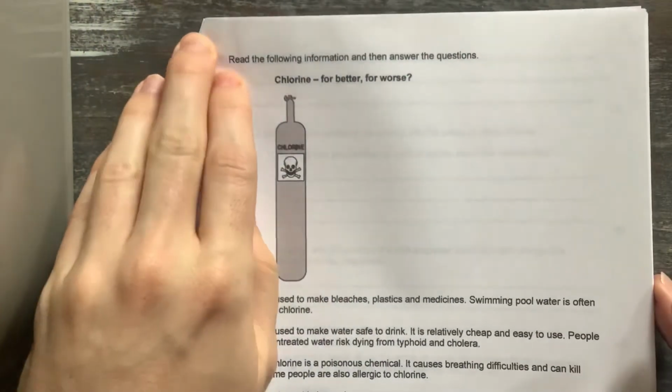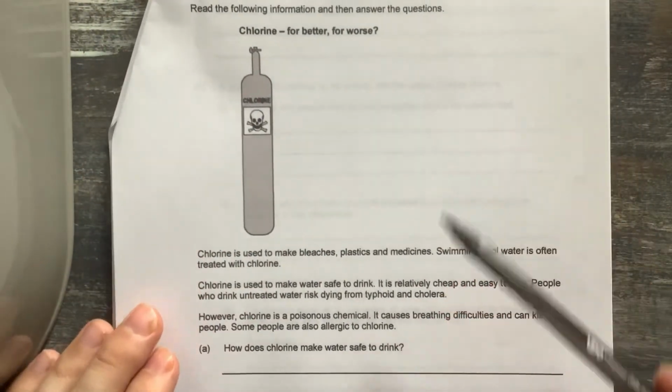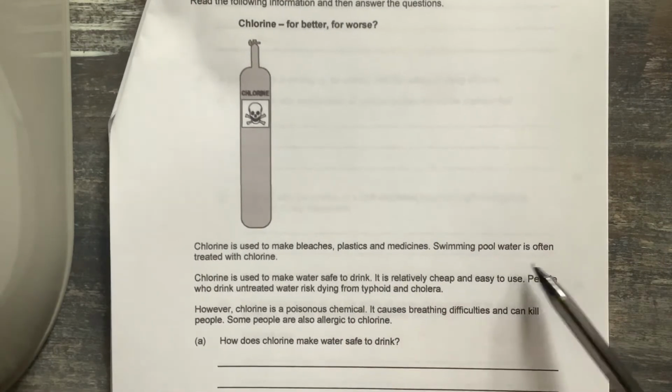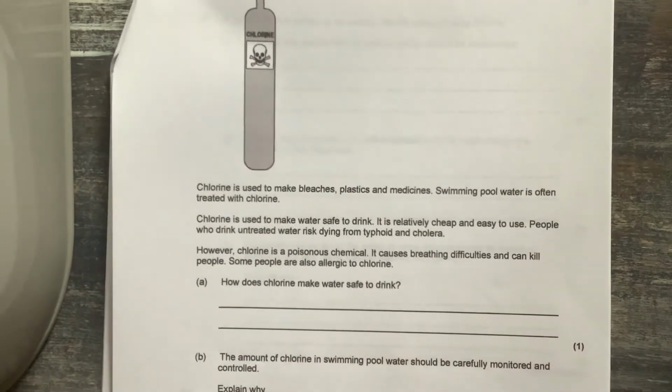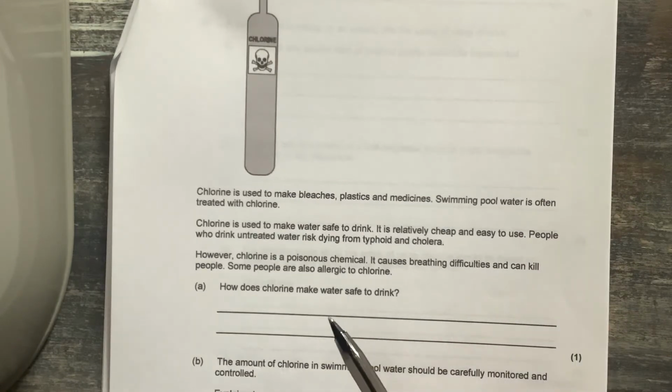Next question. Read the following information and then answer the question. Chlorine, for better or for worse. Chlorine is used to make bleaches, plastics and medicines. Swimming pools are often treated with chlorine. Chlorine is used to make water safe to drink. It is relatively cheap and easy to use. People who drink untreated water risk dying from typhoid and cholera.